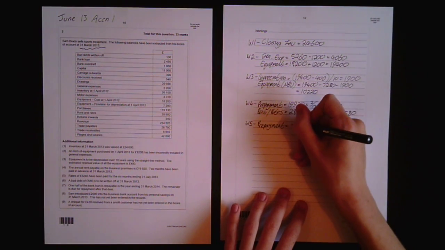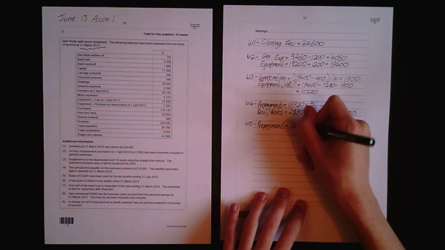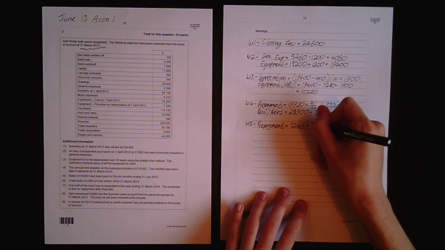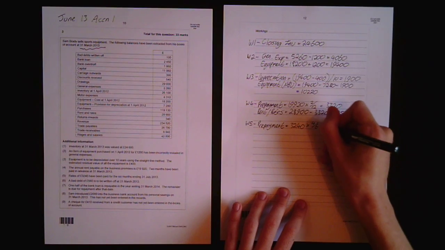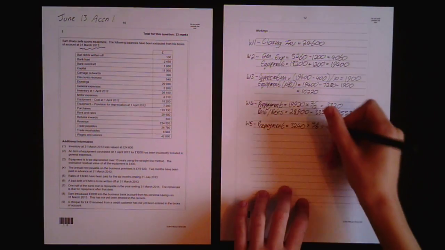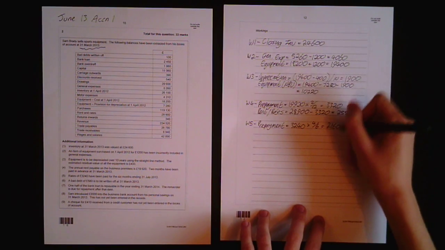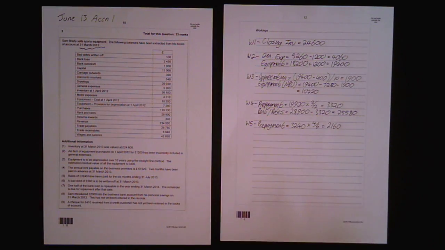So it's going to be 3,240 times the amount prepaid in terms of months over the full length of the contract, 4 over 6, which gives us 2,160. So now we've got 2 prepayments. I'll just add that together in the balance sheet. I won't do it now.